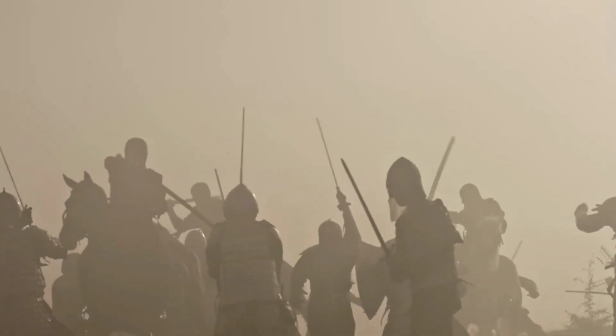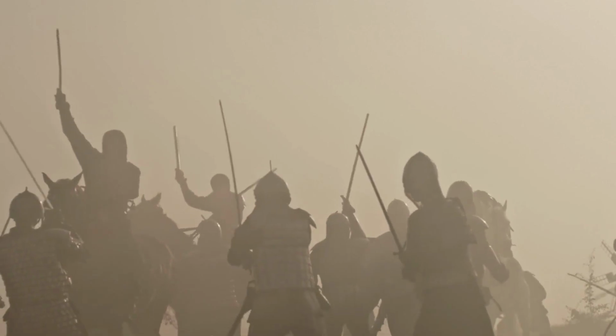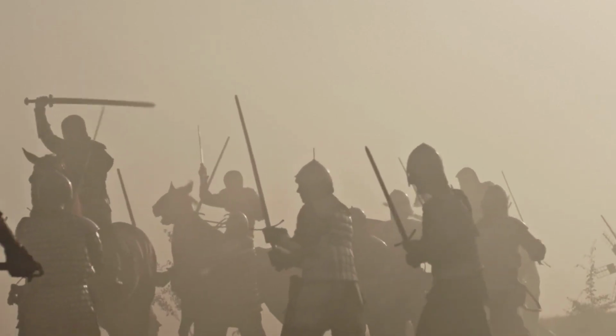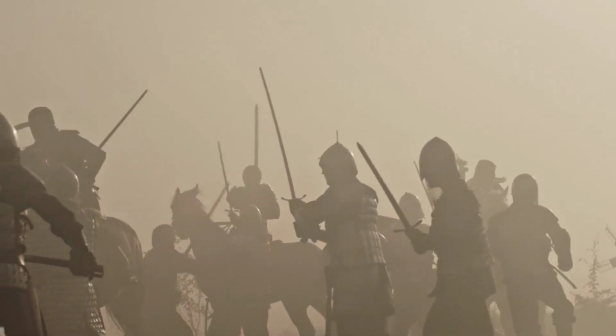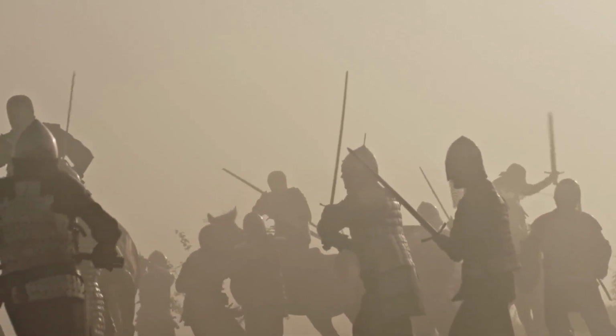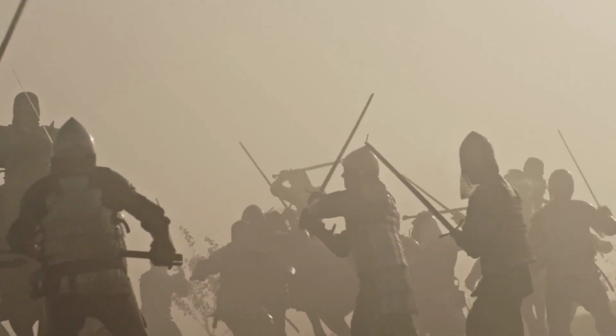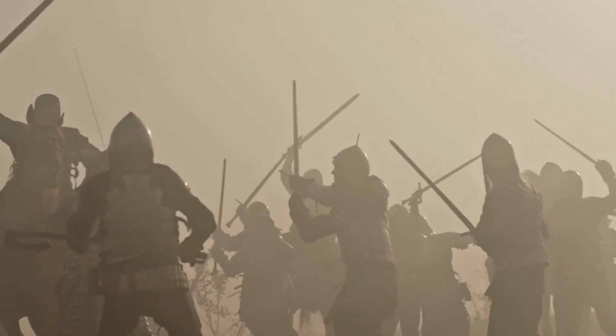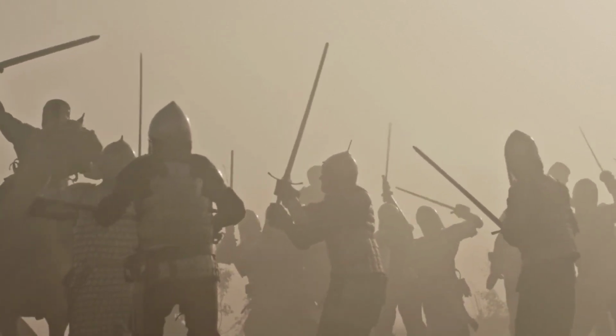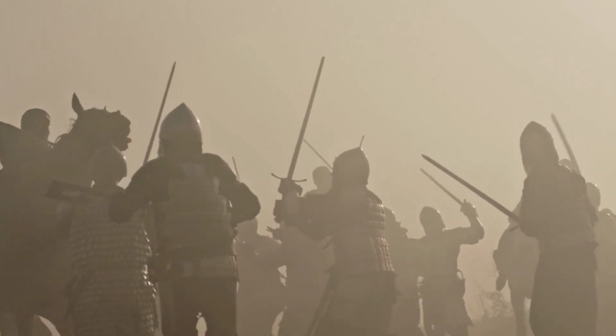Enter the tumultuous era of medieval warfare, where chivalry clashed with brutality. The Crusades, a series of religious conflicts between Christians and Muslims, left an indelible mark on Europe and the Middle East, fueling cultural exchanges and clashes of civilizations.